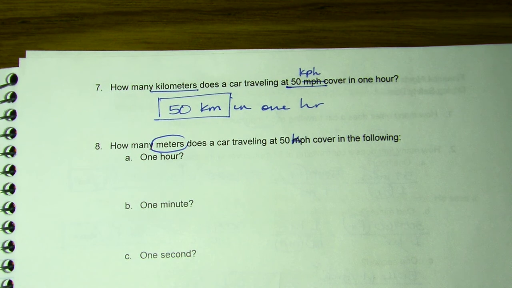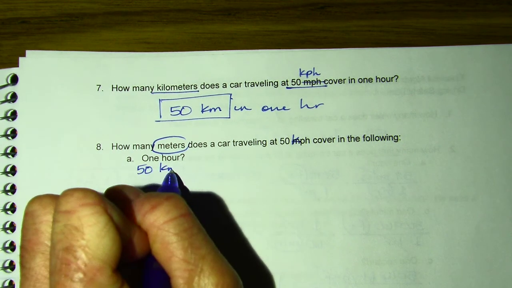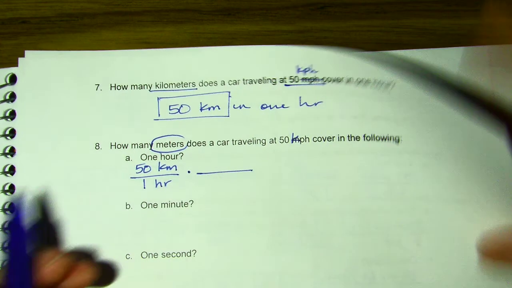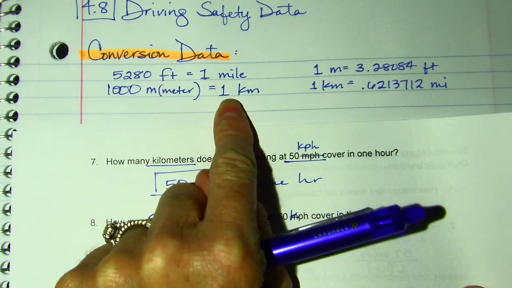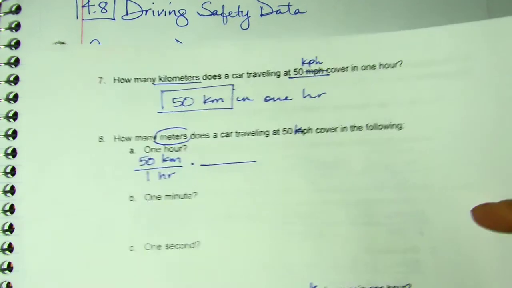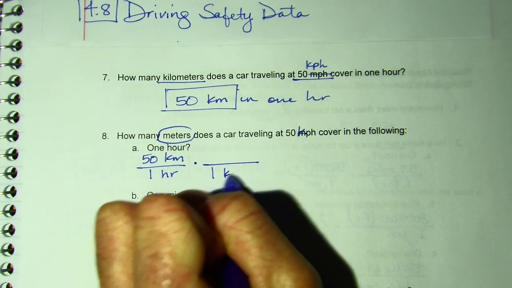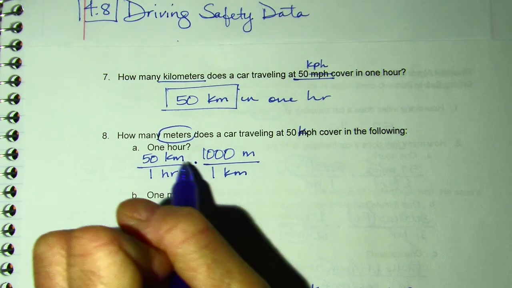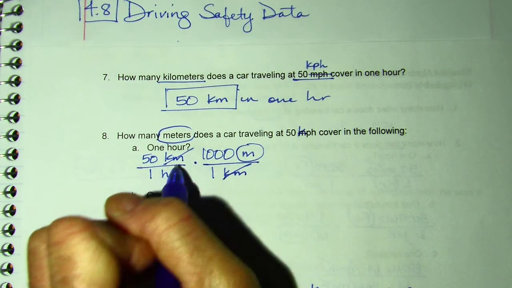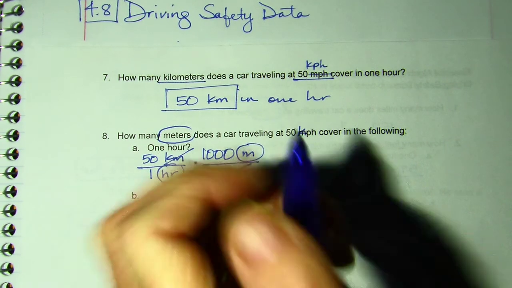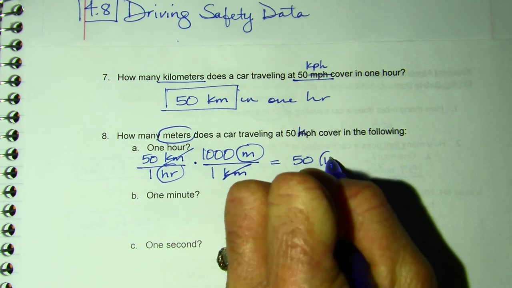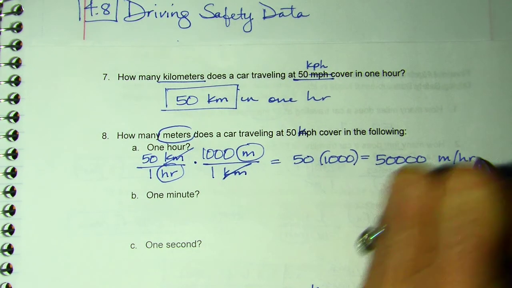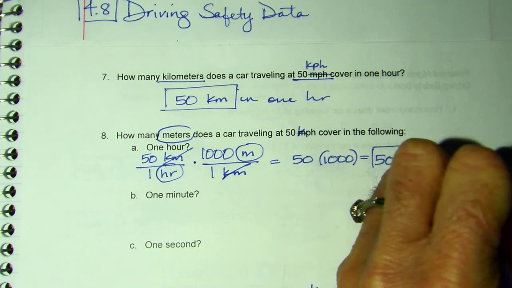All right, so per 1 hour, I have traveled 50 kilometers in 1 hour, and now we're going to use our conversion that I wrote in the beginning. 1 kilometer, kilo, represents 1,000, so 1 kilometer, or 1 kilo of meters, is 1,000 meters. So kilometers cancel. I'm left with meters per hour, which is what they wanted, meters per 1 hour. So I'm multiplying 50 times 1,000, and that gave me 50,000 meters per 1 hour. So that's 50,000 meters in 1 hour.